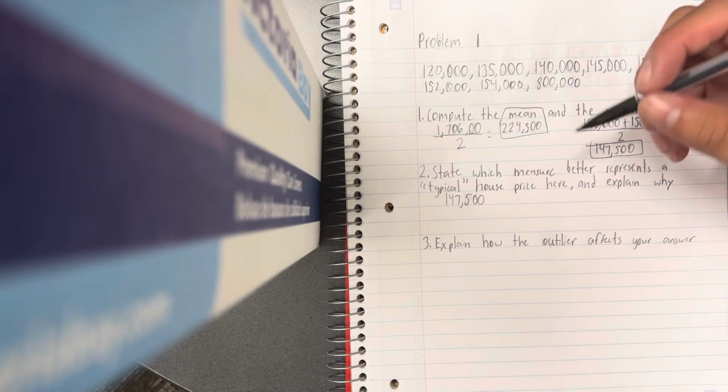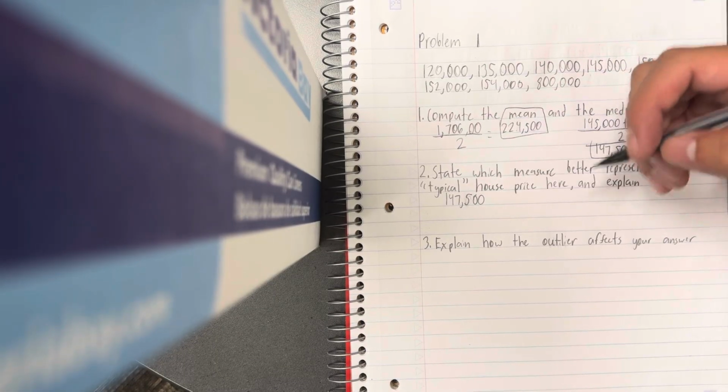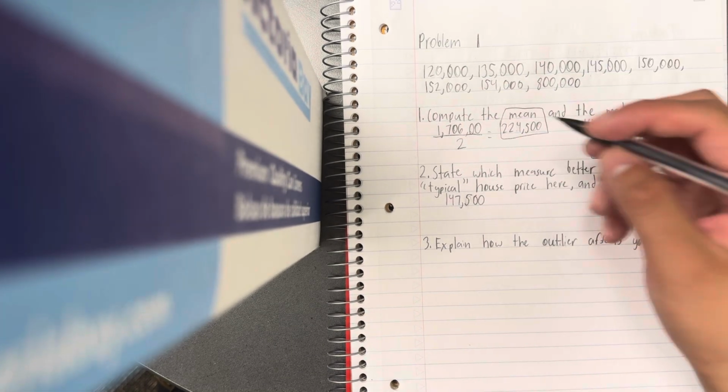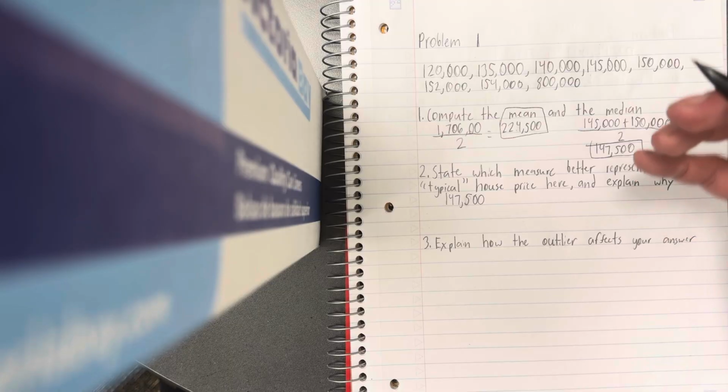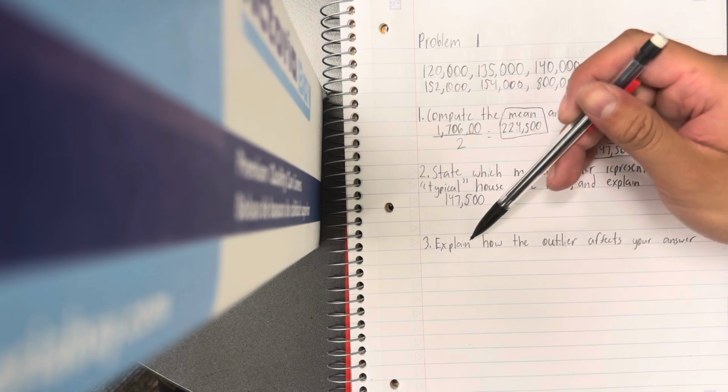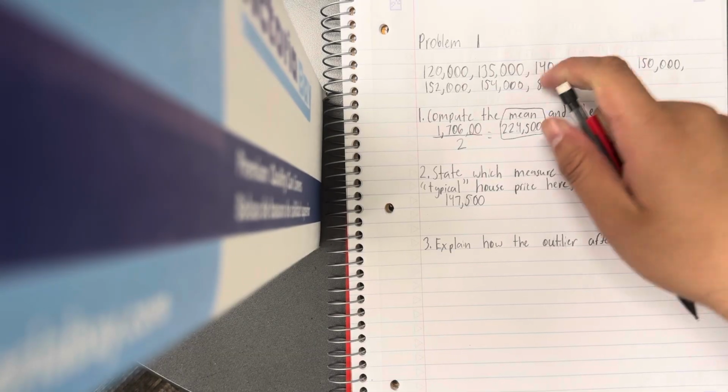Most homes are clustered at the 120K to 154K range. The median lands inside the cluster, while the mean is pulled far above from where most homes sit. That's explaining it. Now, next question is explain how the outlier affects your answer.